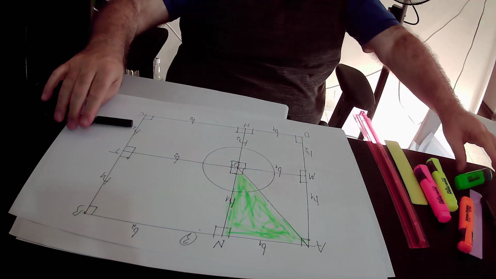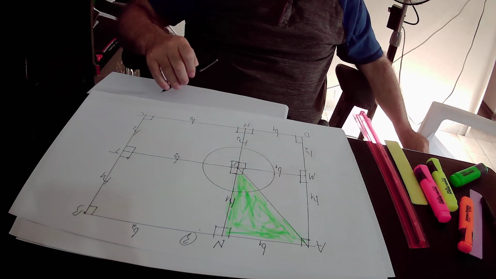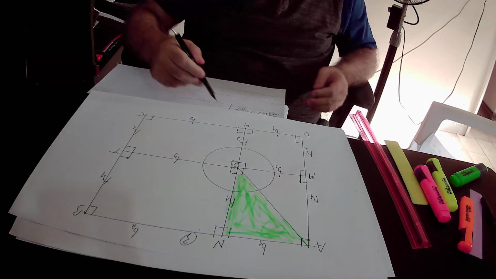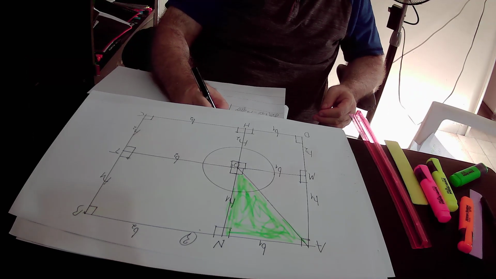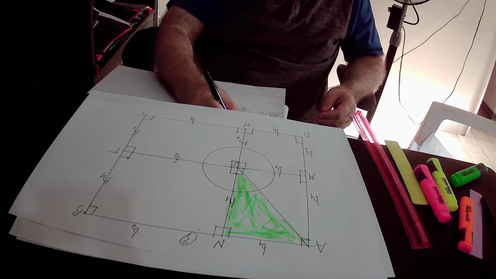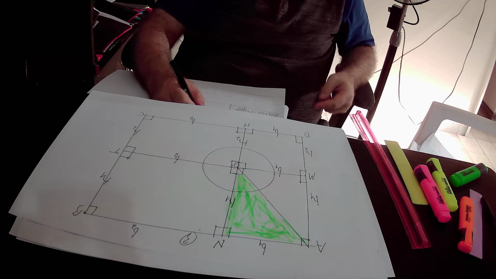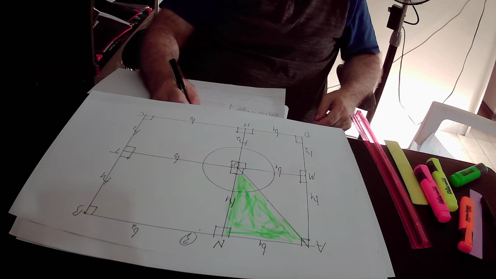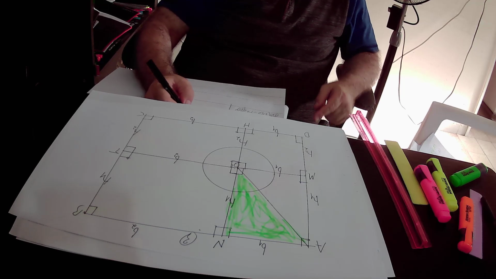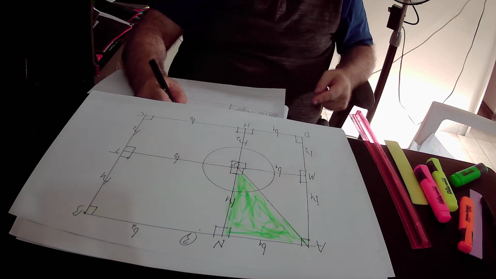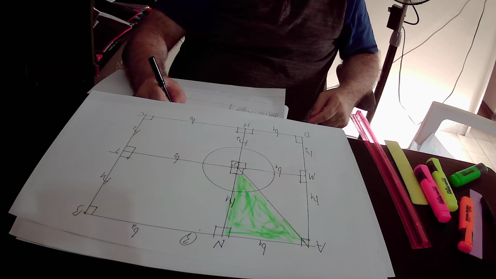On the green right triangle, according to the Pythagoras theorem, we get that AO square equals B1 square plus H1 square.